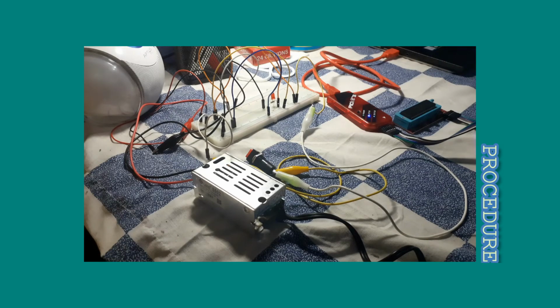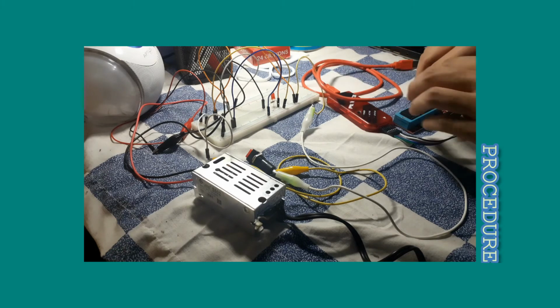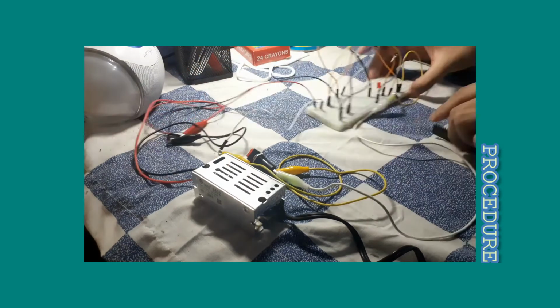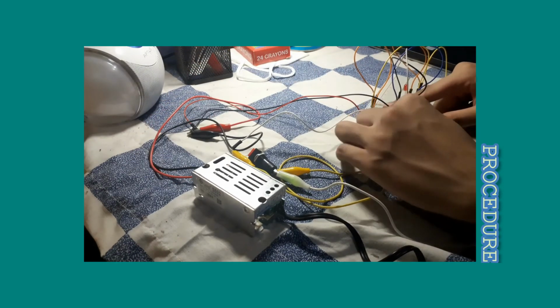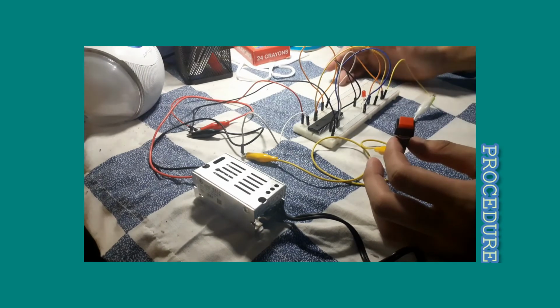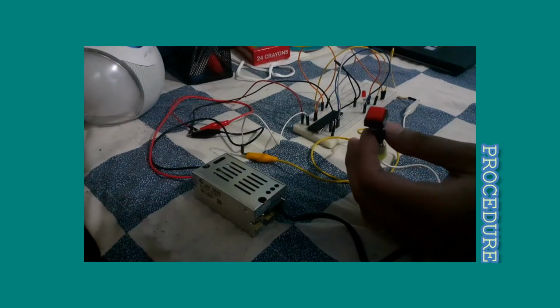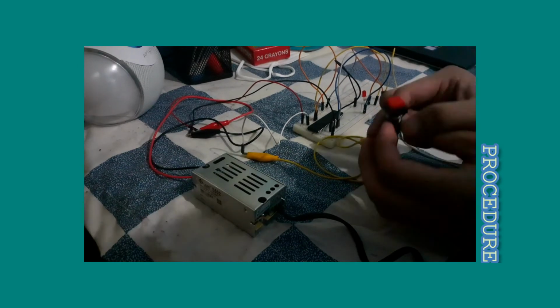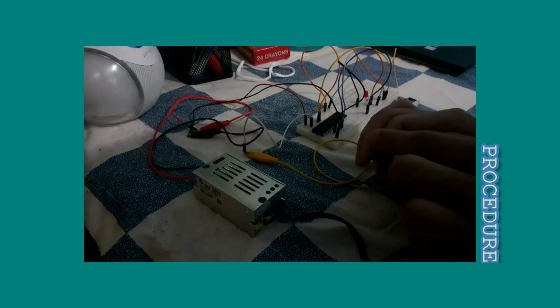Now that we are finished programming, let us now put our integrated circuit back to our breadboard. For this part, by pressing the button, the LED should blink every 2 seconds. So let us try.